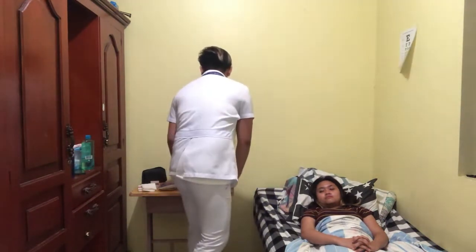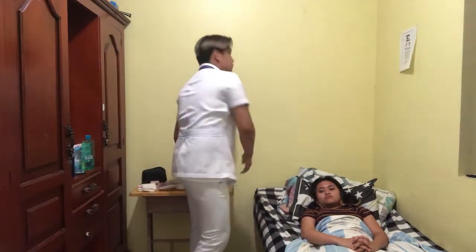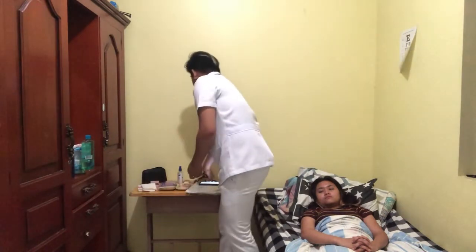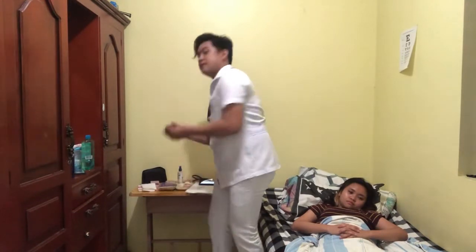Prior to the conduct of the procedure, the first thing to do is review the client's previous medical record if it is available. Next, prepare the necessary equipment needed to conserve time and energy. The equipment that I am going to use includes a tape measure, a stethoscope, and a ruler. Now perform hand hygiene to protect the patient and me from infection and cross-contamination.